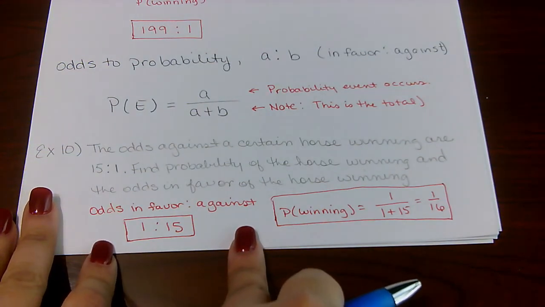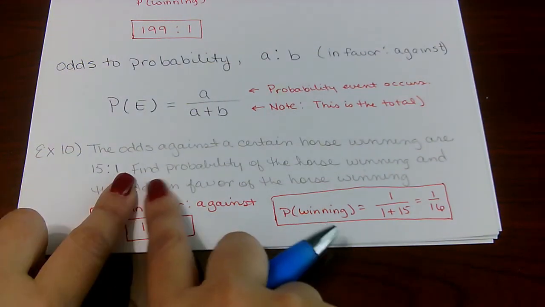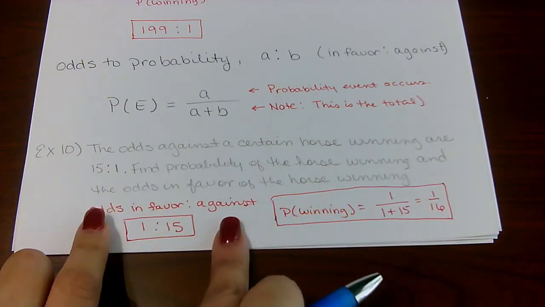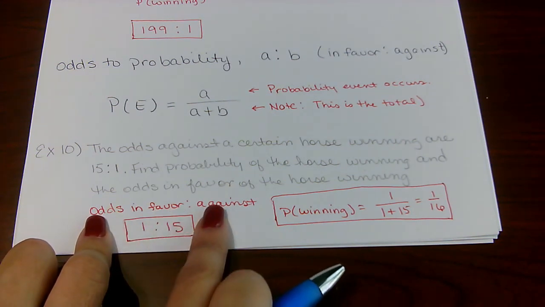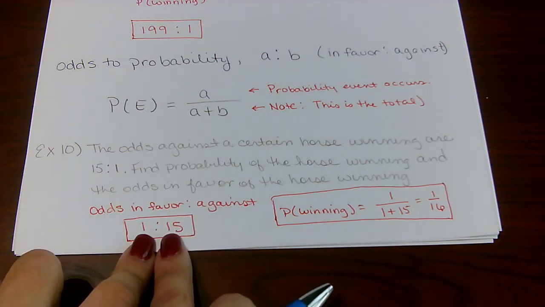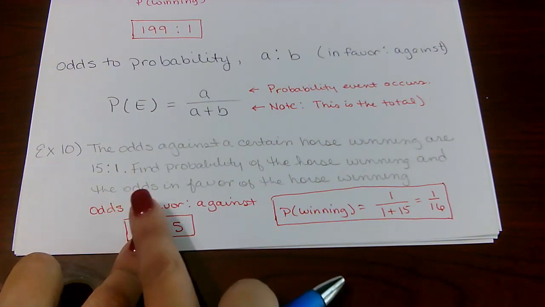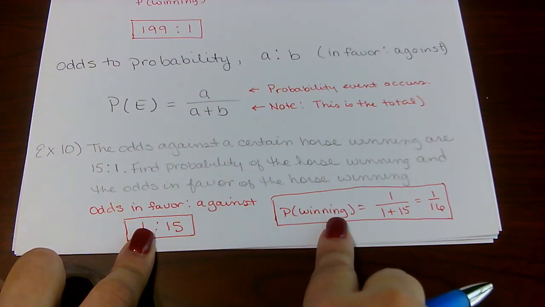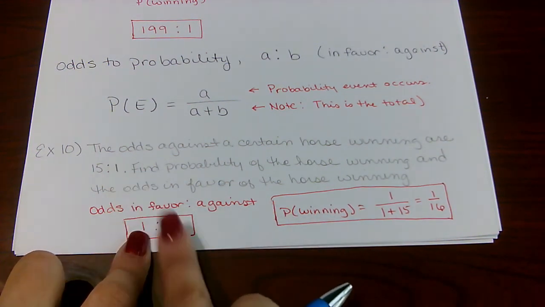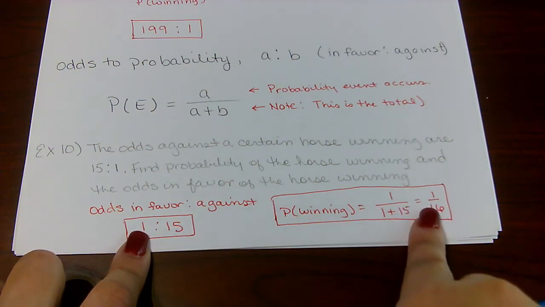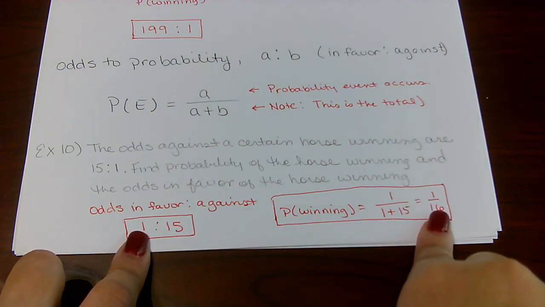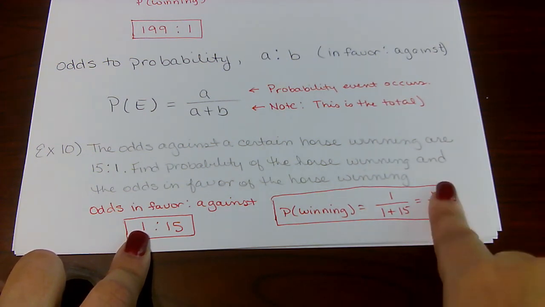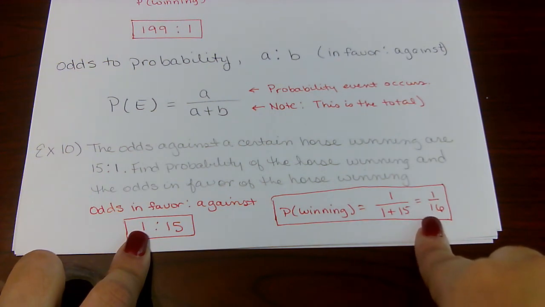The odds against a certain horse winning are 15 to 1. Find the probability of the horse winning and the odds in favor of the horse winning. So the odds in favor of the horse winning, all you're doing is flipping it. You're saying that horse will win and the other 15 horses will not win. So the probability of the horse winning, well, if there's 1 horse that wins and 15 horses that will not win, that means that there's 16 horses in the entire race. And how many will win? Well, only 1 horse will win out of 16. So the probability of the horse winning will be 1 out of 16.